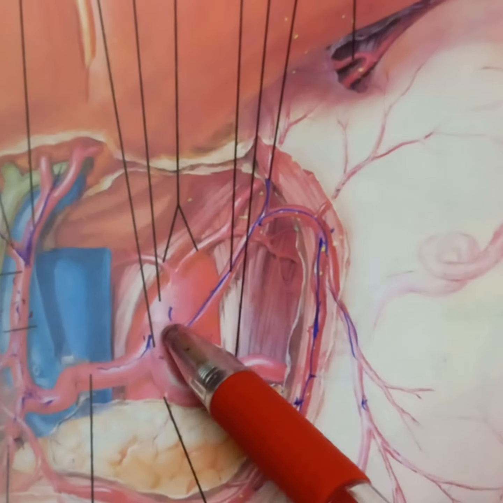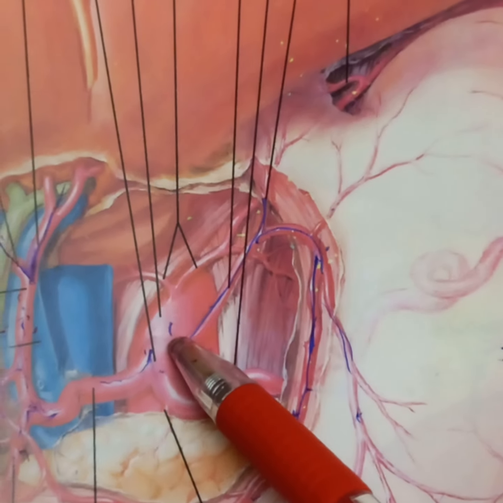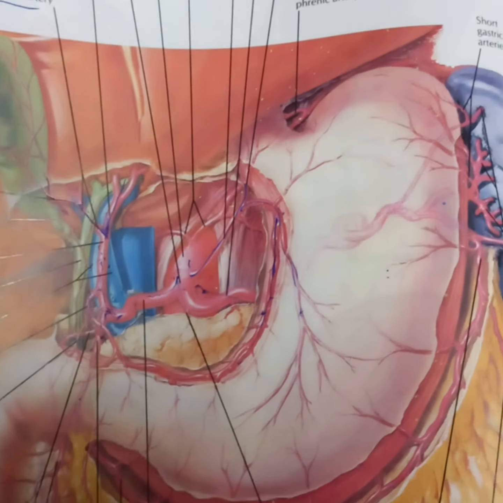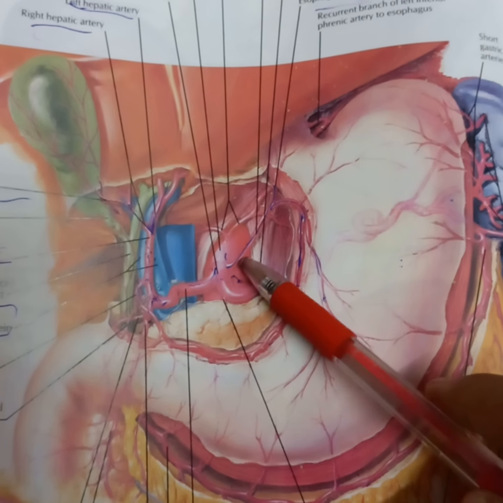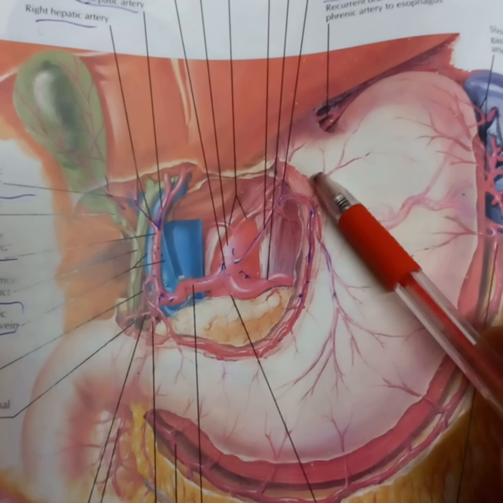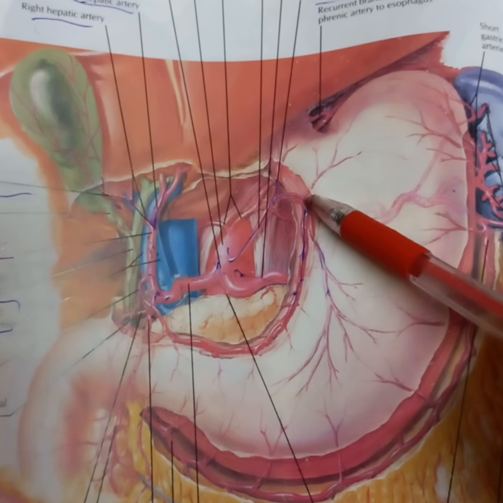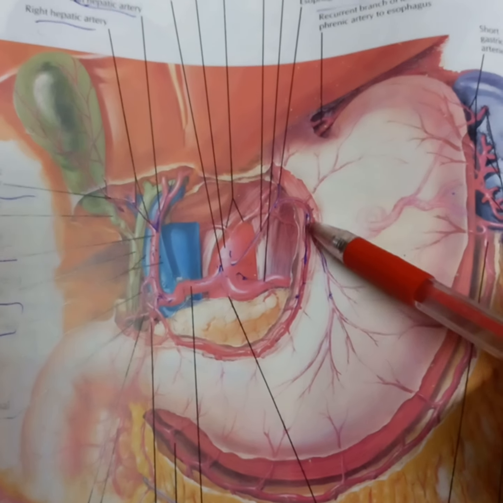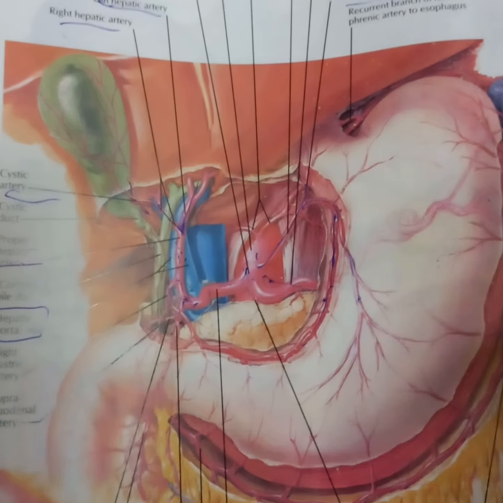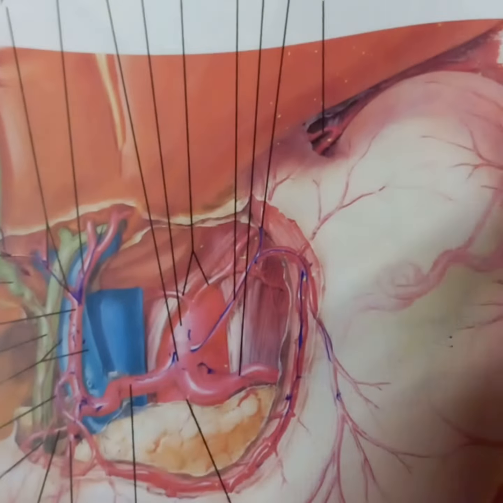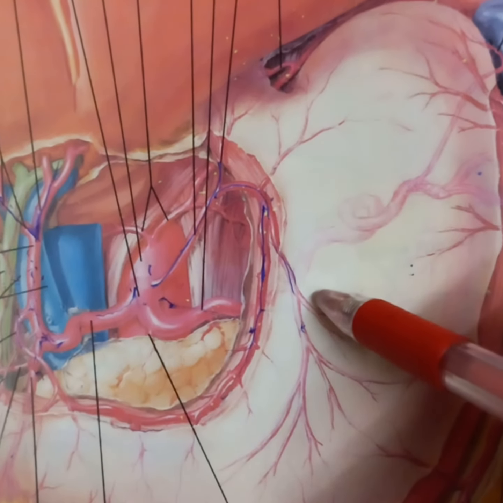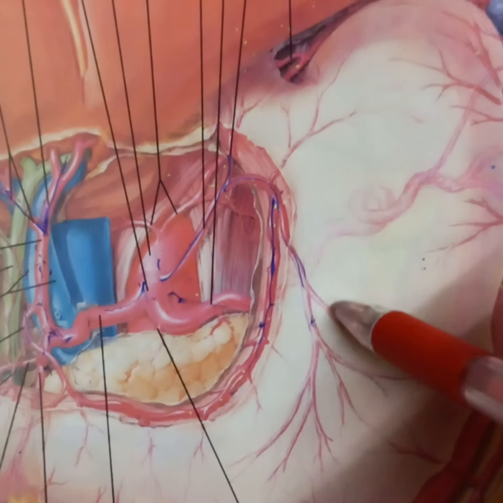The first branch is the left gastric artery. Left gastric artery moves upward and toward the left side, where the stomach is located, up till the cardiac end of the stomach. It enters the lesser omentum and moves along the lesser curvature of the stomach. There it gives the esophageal branches, which supply the esophagus, and some gastric branches which supply the stomach.